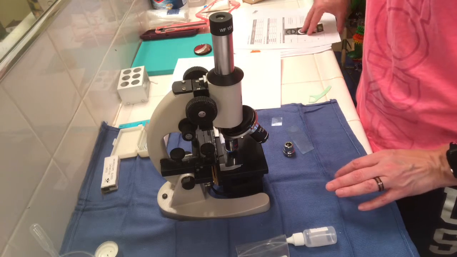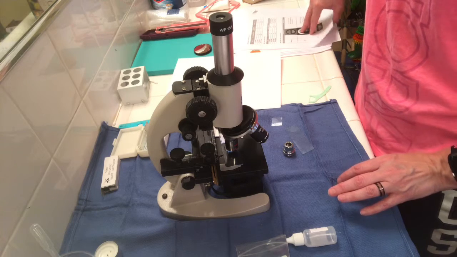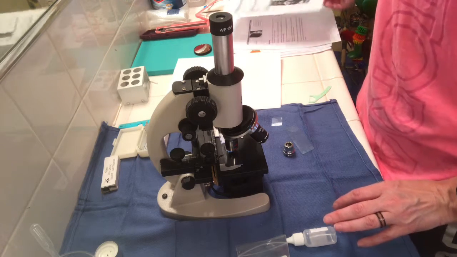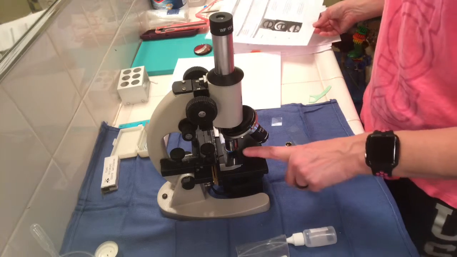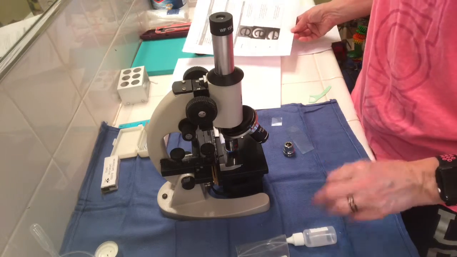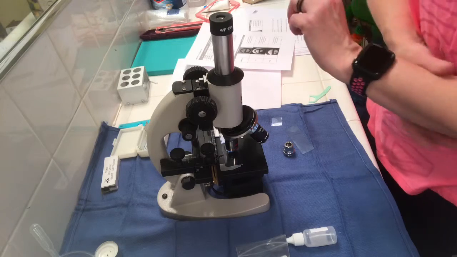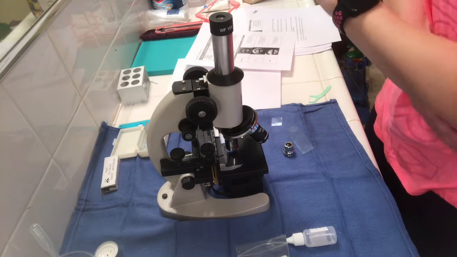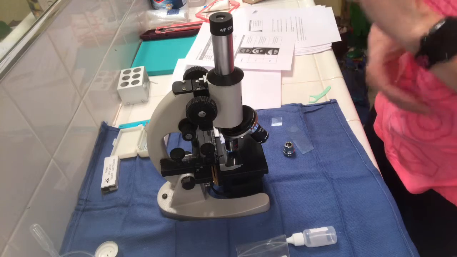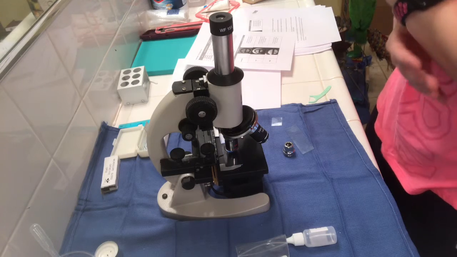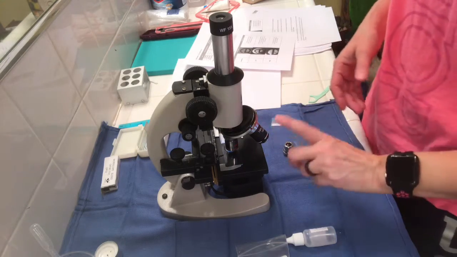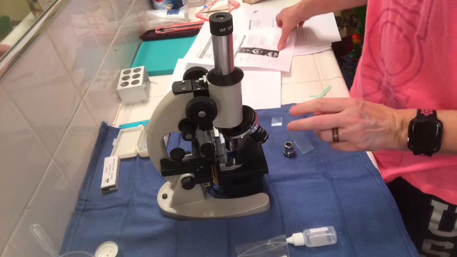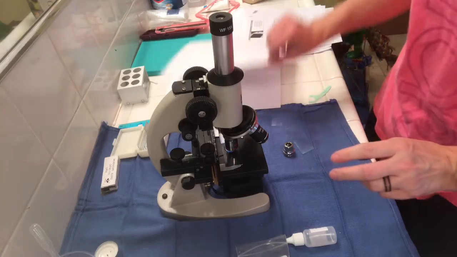The other thing we needed to learn was field of view measurement. So I put a measuring ruler underneath the scanning power, and it measured the millimeters. So scanning power was 2 millimeters, and the field of view in micrometers, which is what we measure in, is 2,000 micrometers for that. And for our oil immersion lens, it was 0.1 millimeters that I measured under there. So equal to 100 micrometers was the field of view.